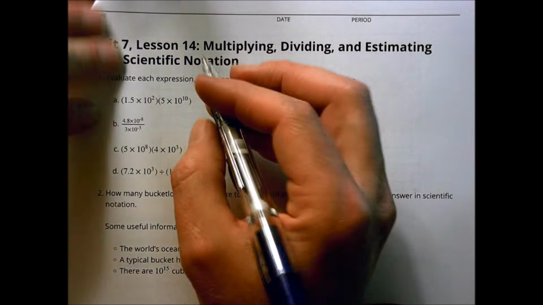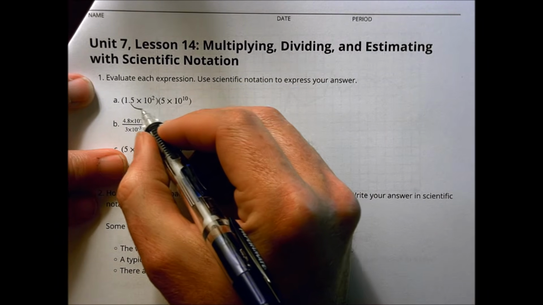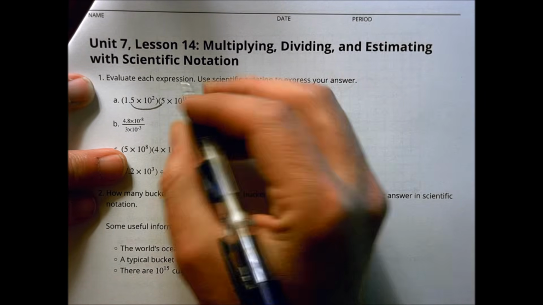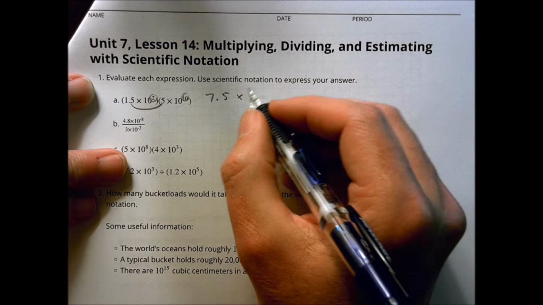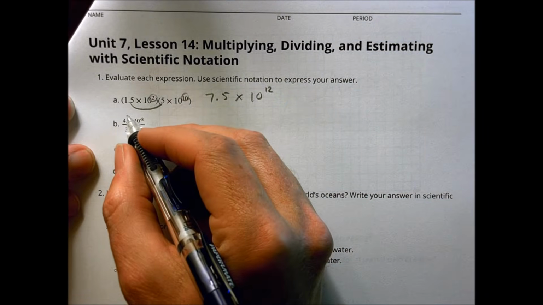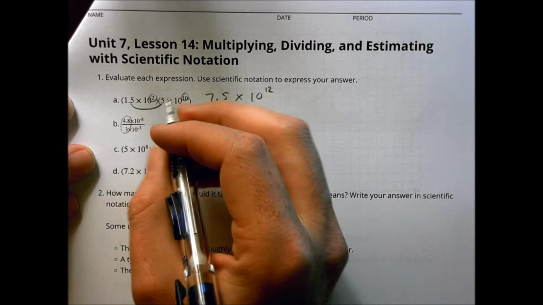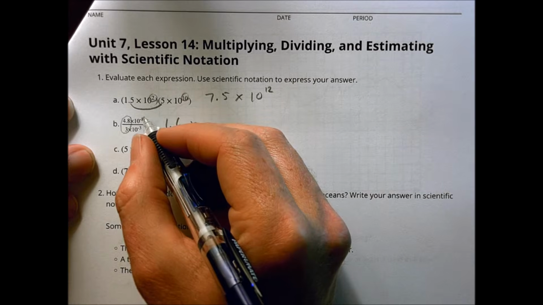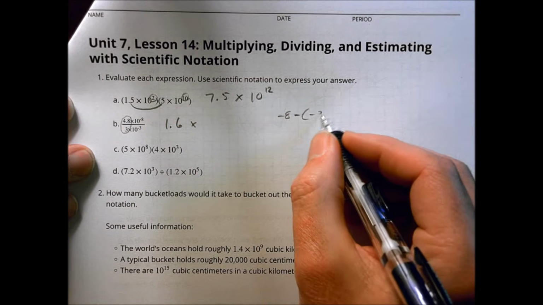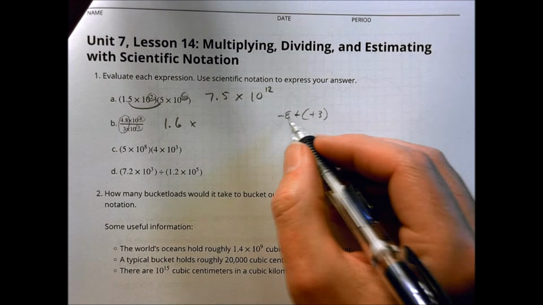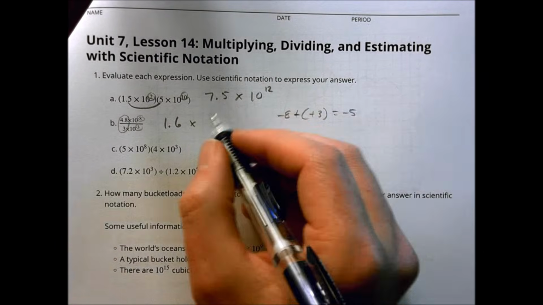All right, here we go. Let's evaluate the expression. Use scientific notation. Sure. So we're going to go with 1.5 times 5. 1.5 times 5 is 7.5. And then we're going to add the exponents: 10 plus 2 is going to be 12. Here, we're going to do 4.8 divided by 3 first of all. 4.8 divided by 3 is going to be 1.6. And in this one, we're going to do -8 minus a -3. Those are our exponents we're working with. So that becomes a plus. -8 plus 3 is equal to -5. So this becomes 10 to the -5th.